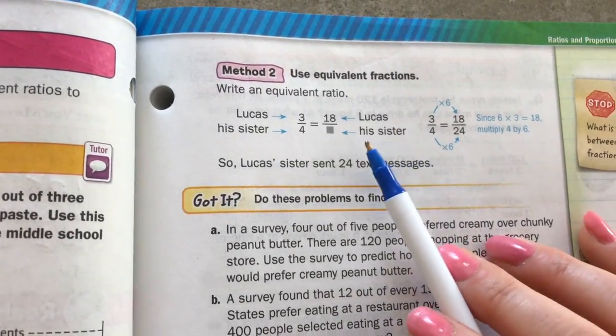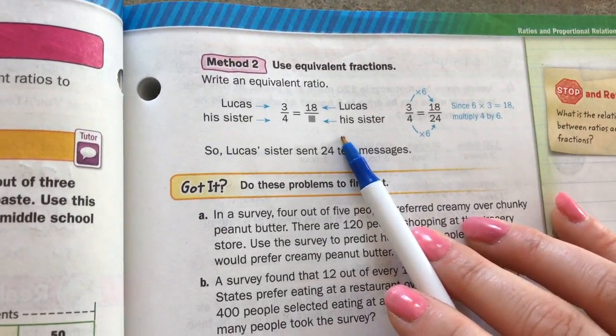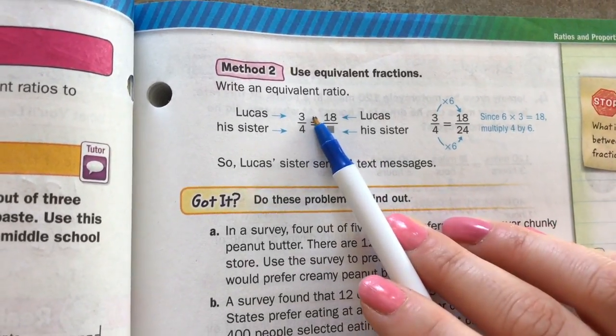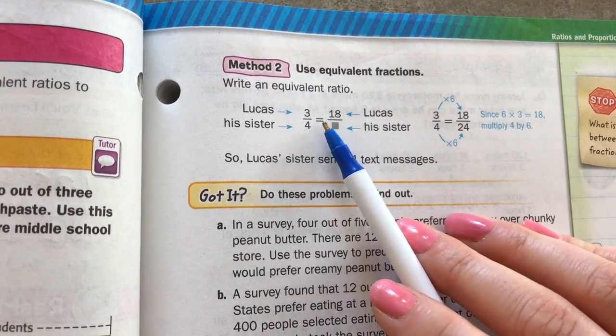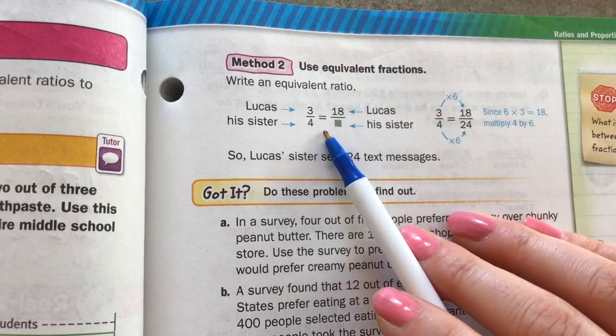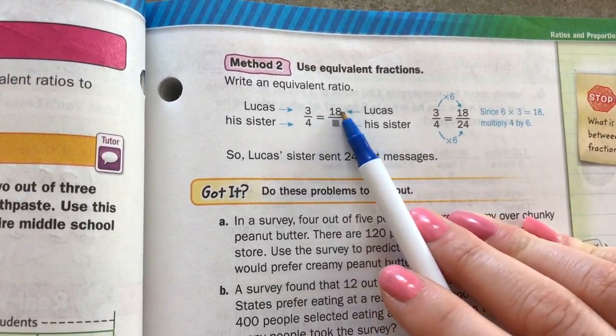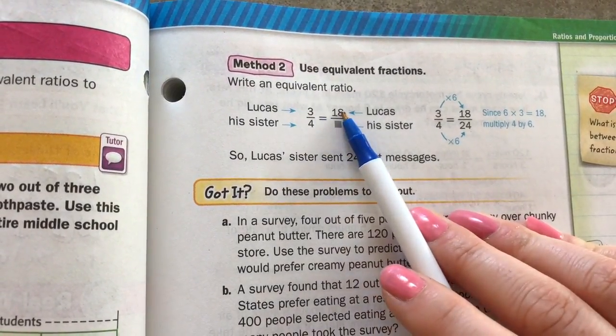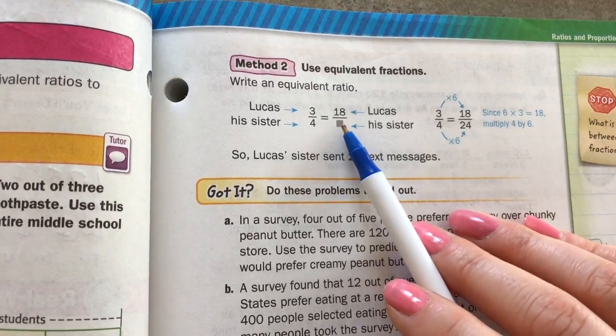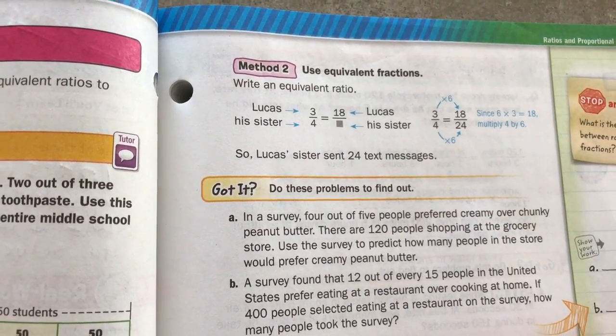Now, if you use the equation and you set up equivalent fractions, you need to make sure that you're putting the right number in the numerator and the denominator. So we had to put Lucas's numbers that we knew on top. It was his sister's on the bottom that we were trying to figure out.